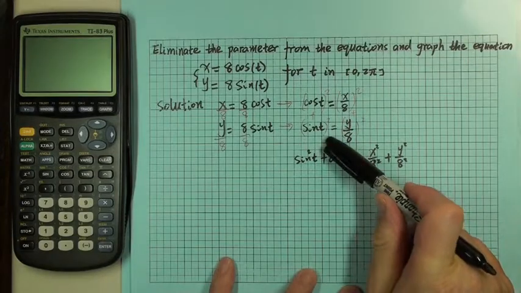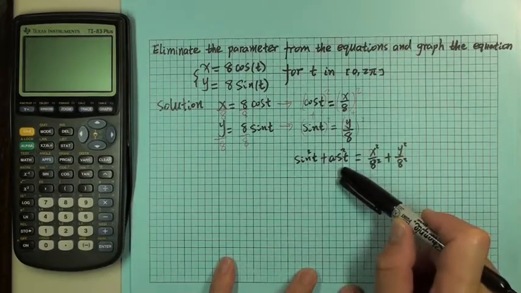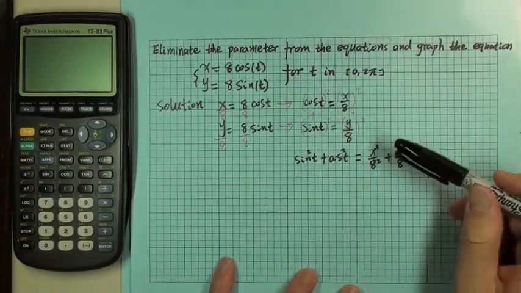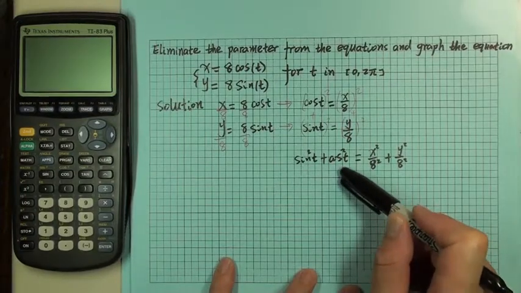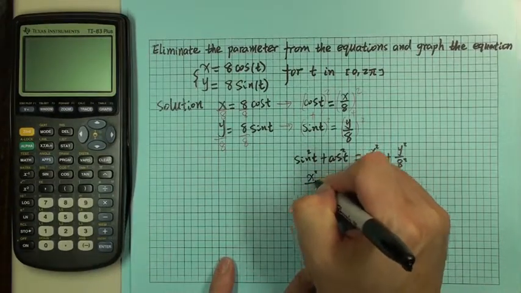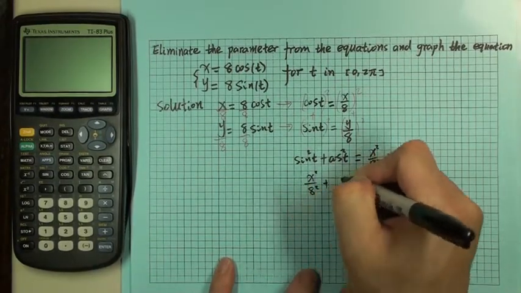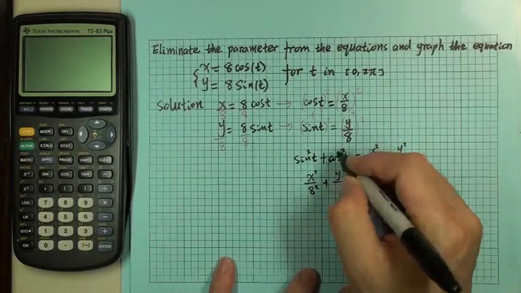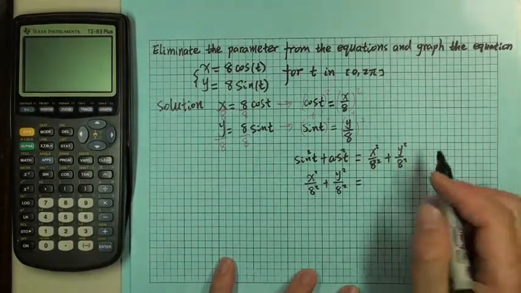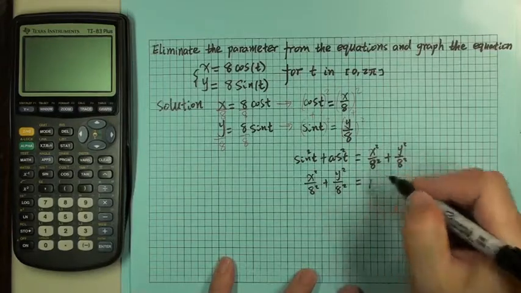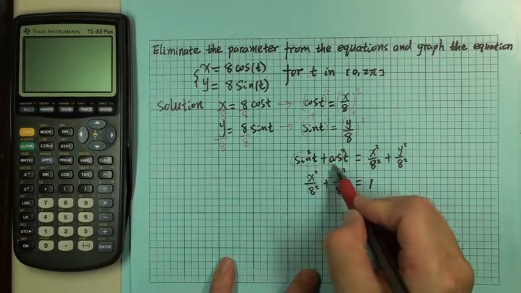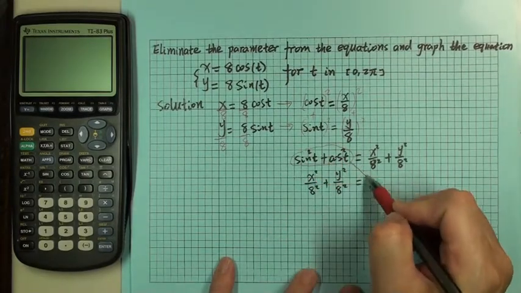Okay, so sine t squared plus cosine t squared on the left hand side. Remember, sine t squared plus cosine t squared is 1. So what you have will be x squared over 8 squared plus y squared over 8 squared on the right hand side, and left hand side is actually 1. You see, that's by the Pythagorean theorem, right? This one is actually 1.